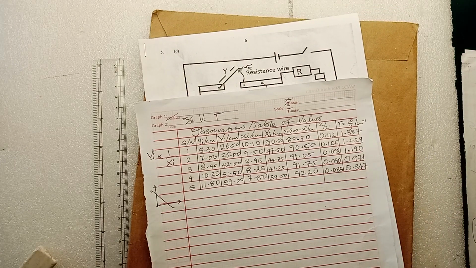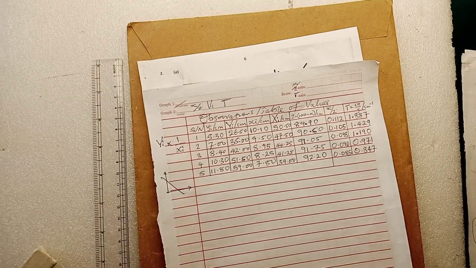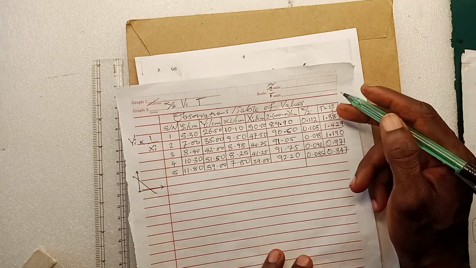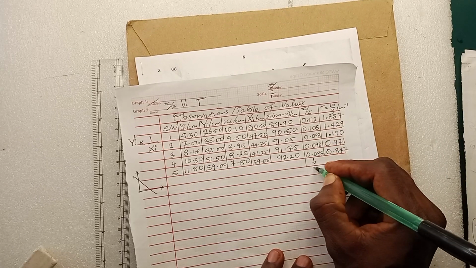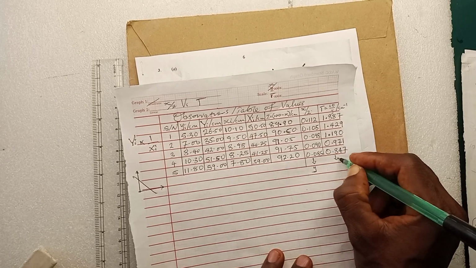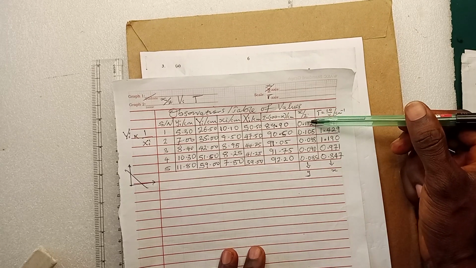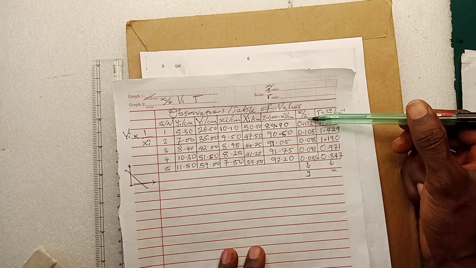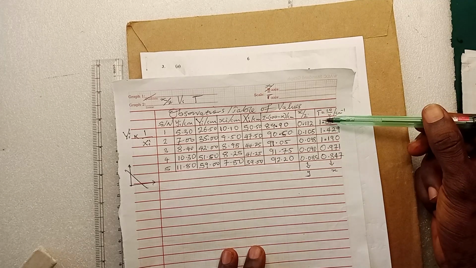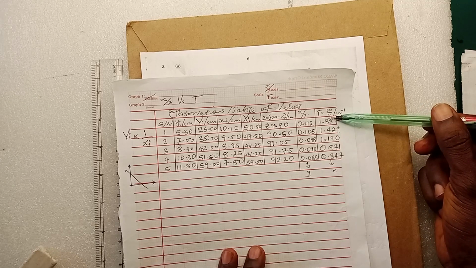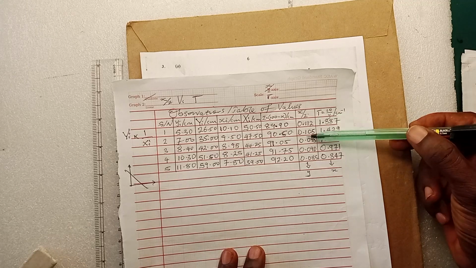Now let's look at the customized trend. This is what the examiners asked us to plot: the graph of this on the y-axis and this on the x-axis. So we have 0.112 decreasing down to 0.085, and 1.88 decreasing down to 0.847.